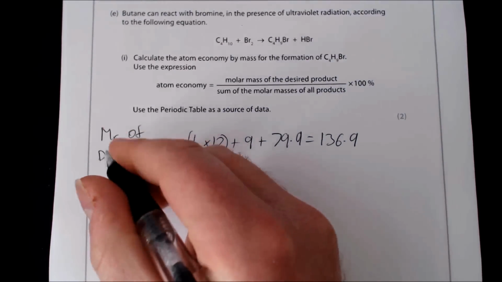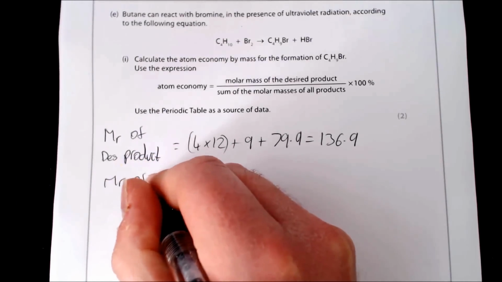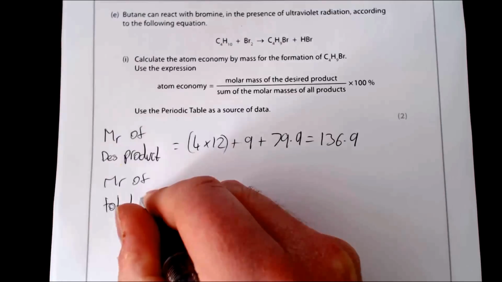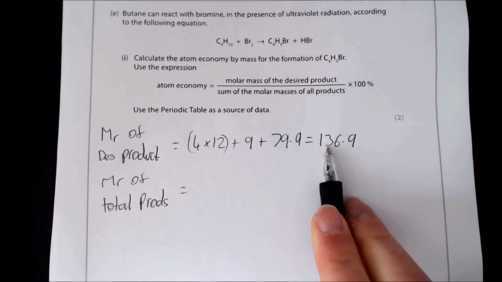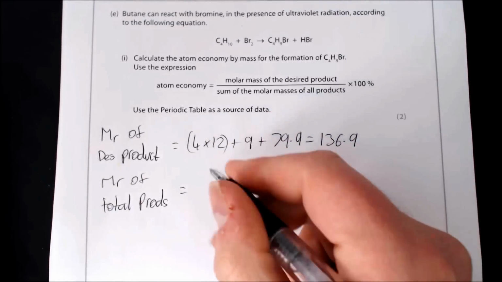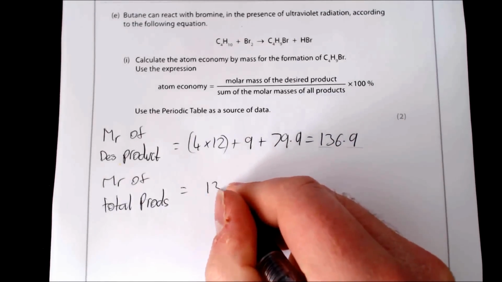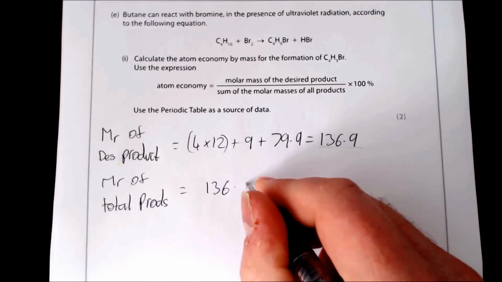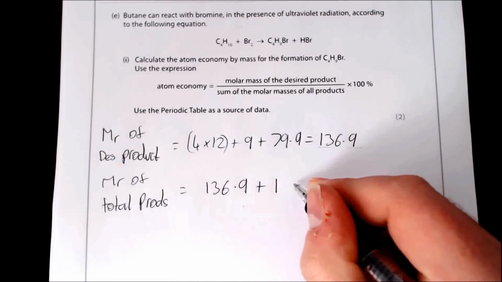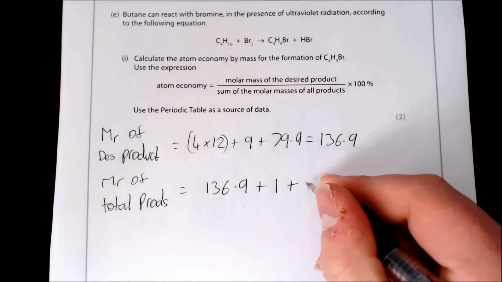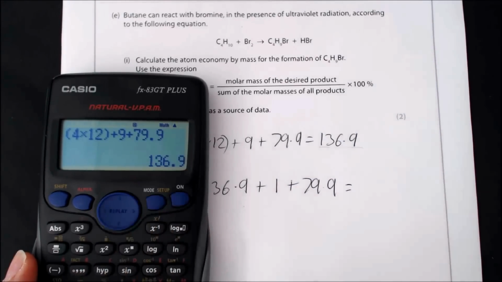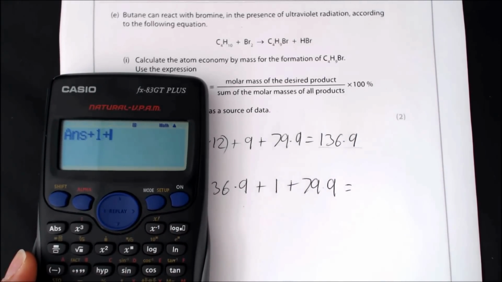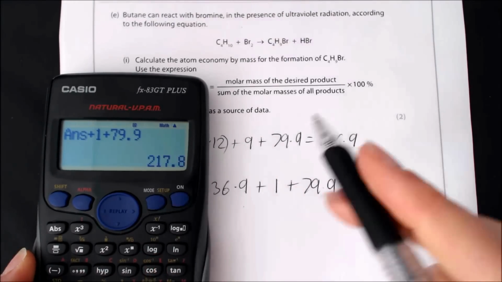Okay, that's the Mr of our desired product, and then we've just got to work out the Mr of total products. Okay, obviously we've worked out the Mr of this already, so then we just need to work out the HBr. So this is one of the products. So we'll put 136.9. We're going to add it to a mass of 1 for the hydrogen, and then the Br we said was 79.9. Add all that up. So there's the 136.9 is already in there, plus the 1, plus the 79.9. And that should give us an answer of 217.8.